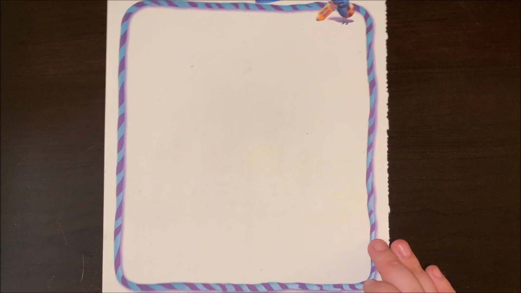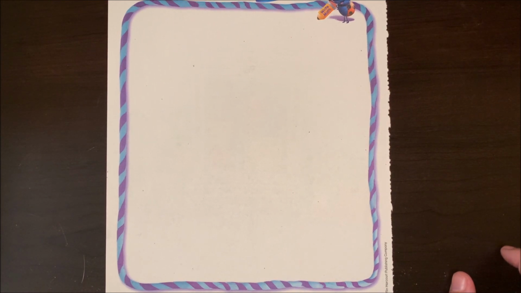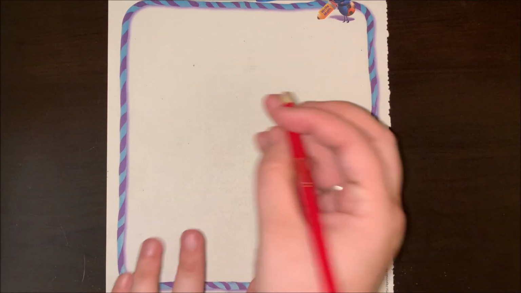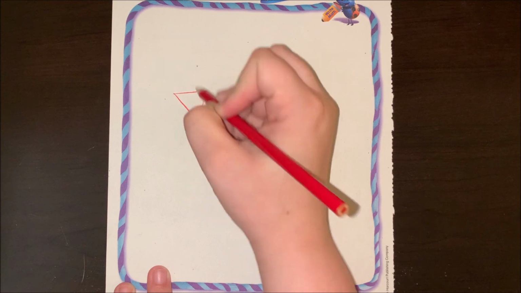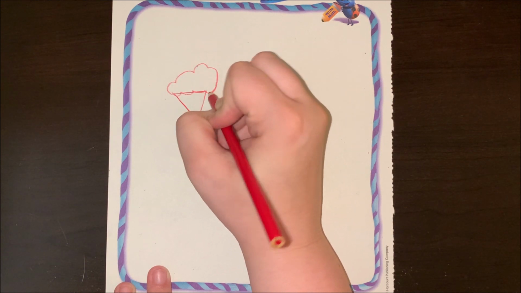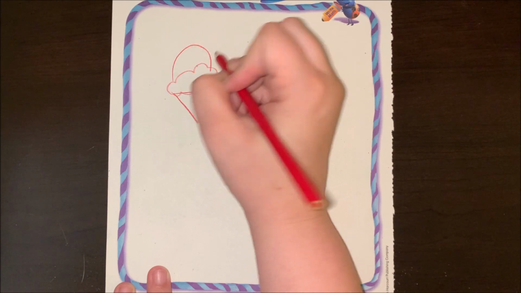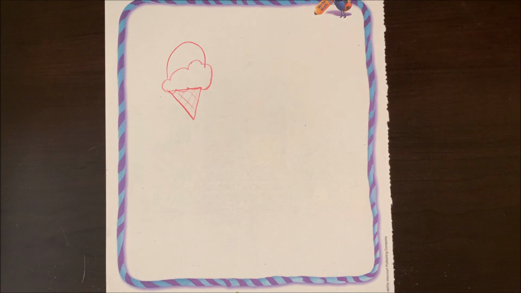Okay, flip it over to this side. And it says, draw or use pictures to show what you know about real-world three-dimensional objects beside and next to other objects. Okay, so somewhere not too big, draw an ice cream cone. Okay, there's my ice cream cone.